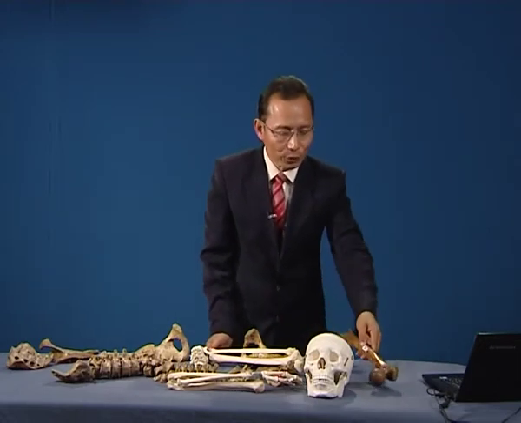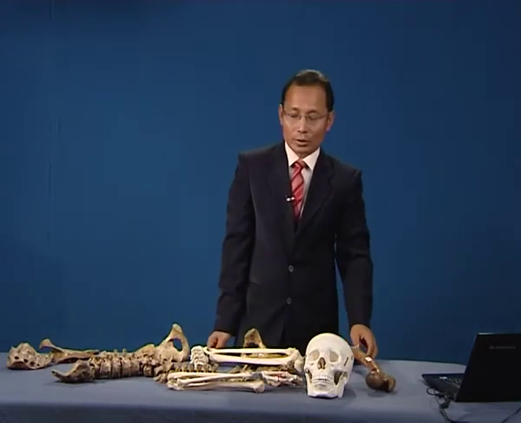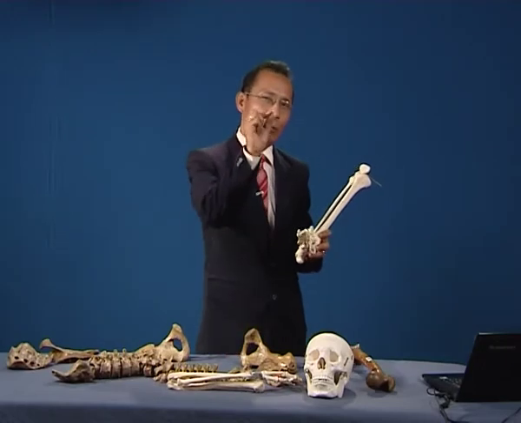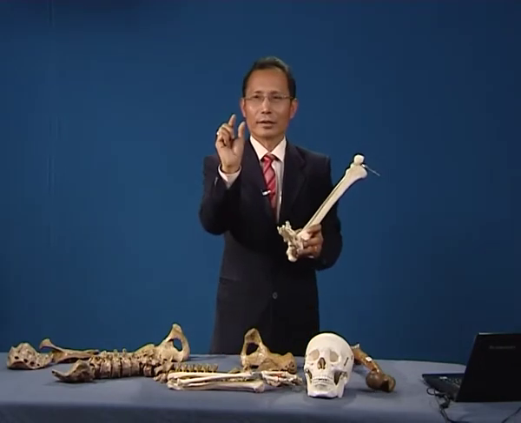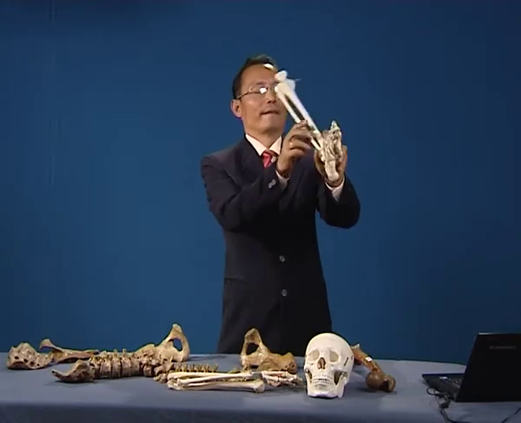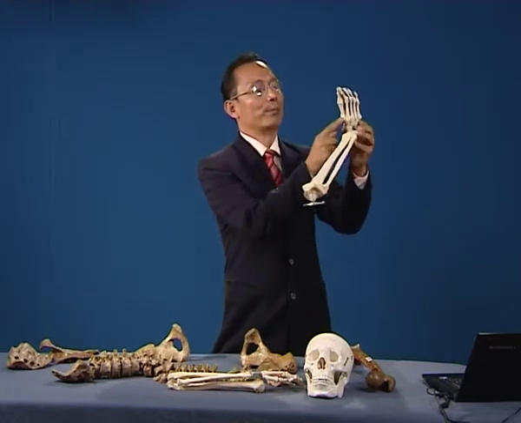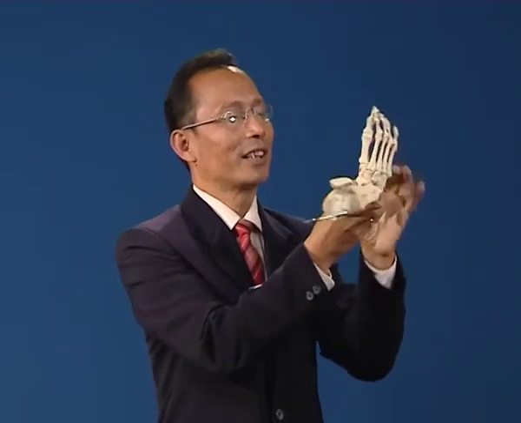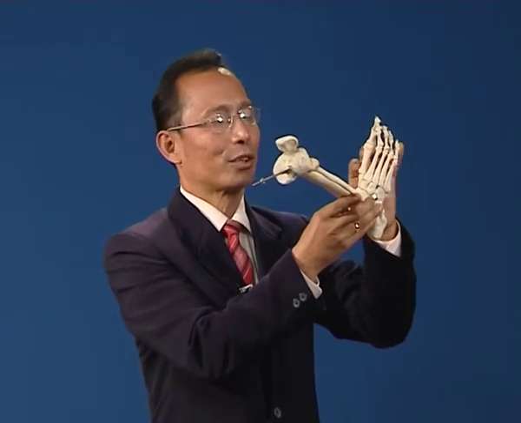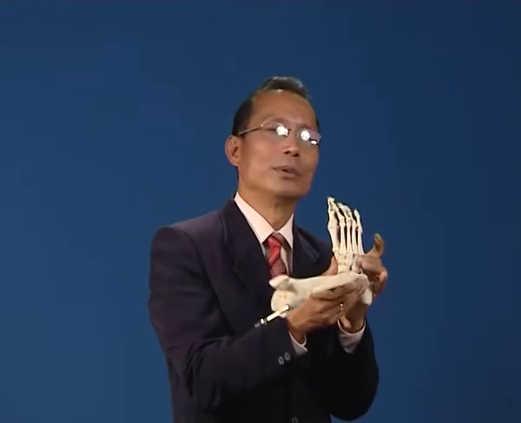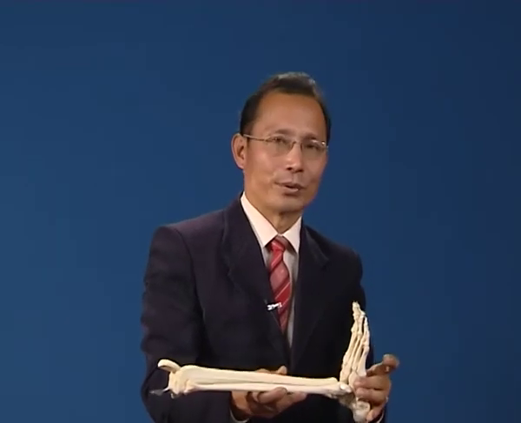Now, let us come to short bones. Short bones are spongy bones, usually boxy or shaped like a cube. Here, these bones of the ankle, the tarsal bones, are cubic, short. So, these types of bones are called short bones.